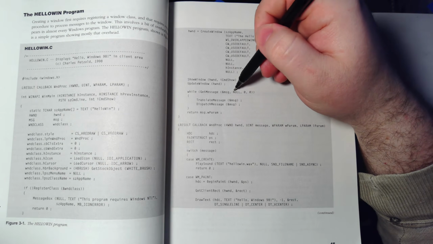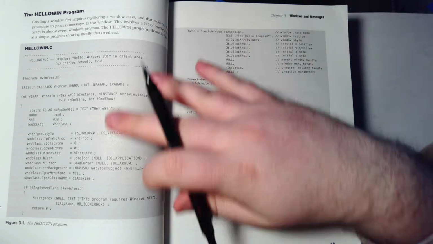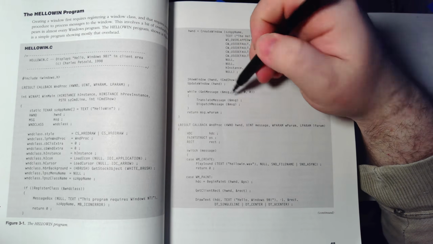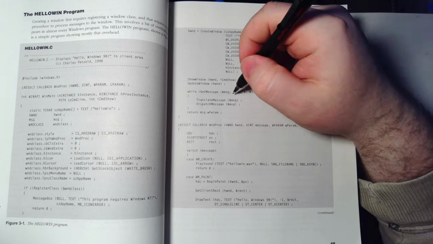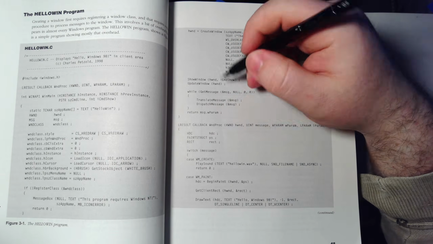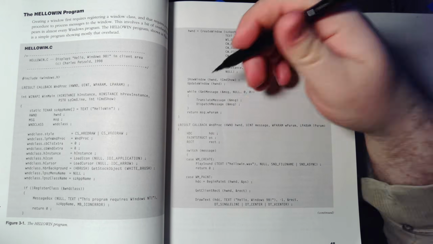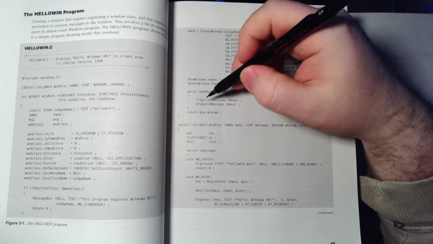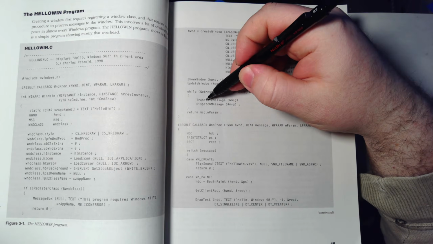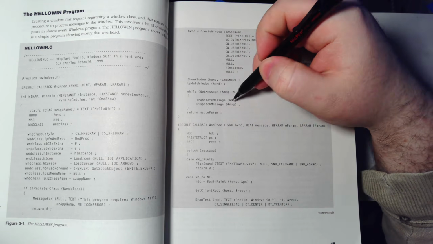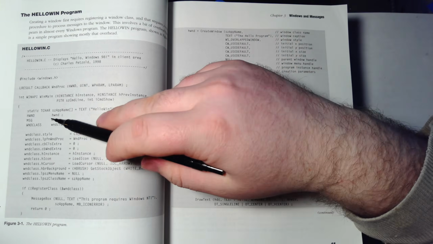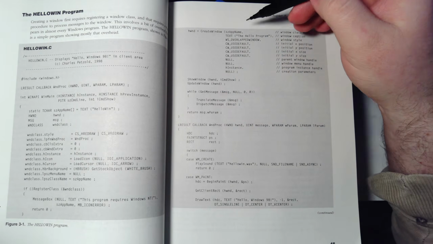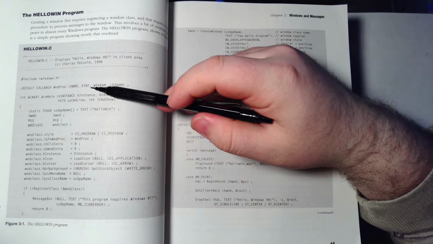As soon as it grabs this message from the message queue of this H instance, it will translate this message, which changes some things. Not quite sure what this translate message actually does for us. Effectively, we have to do it before we use the message later with dispatch message. But with this dispatch message function, passing it the pointer to our message structure, it will send this message to our WinProc.